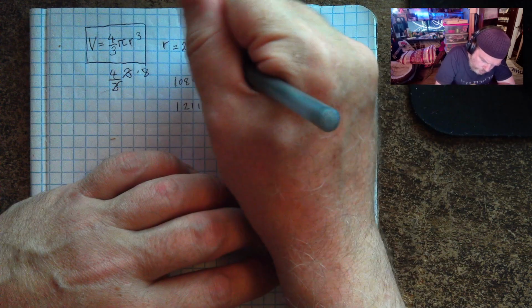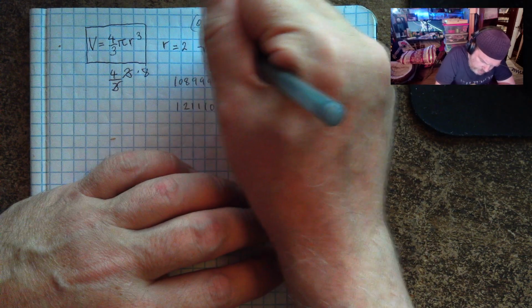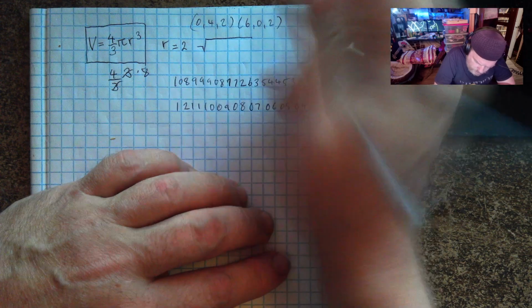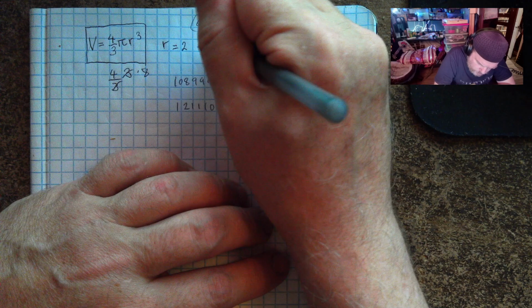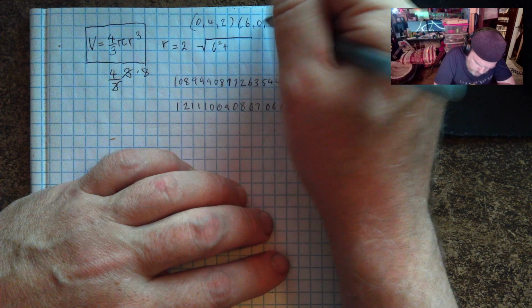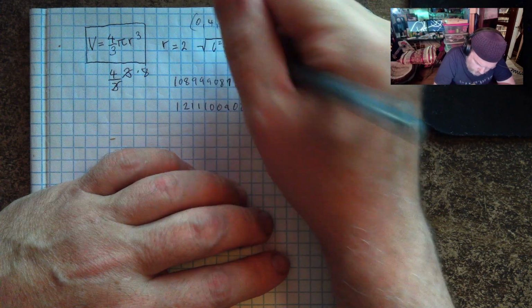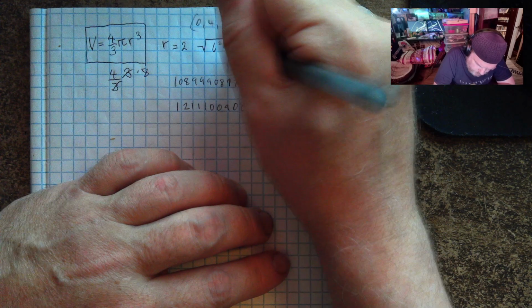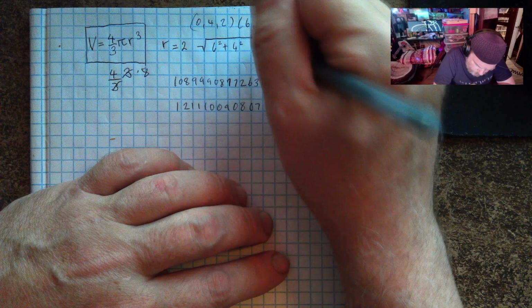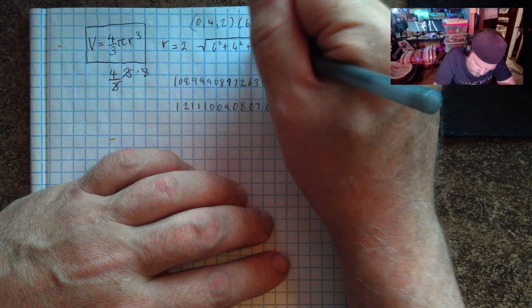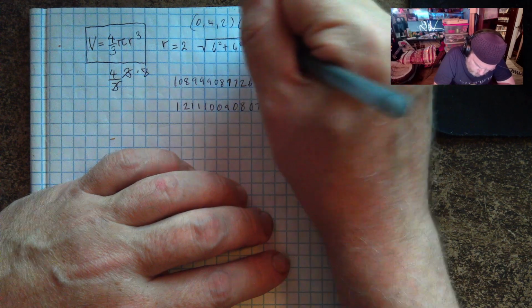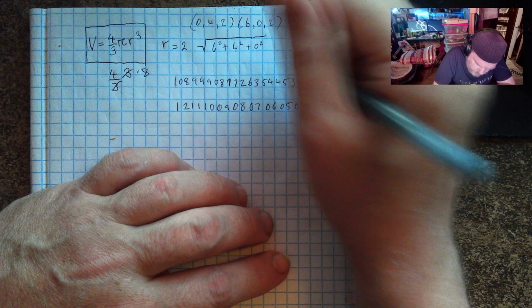So I need the root. The distance is going to be 6 minus 0 squared plus 0 minus 4 squared plus 2 minus 2 squared. Yeah, that's right.